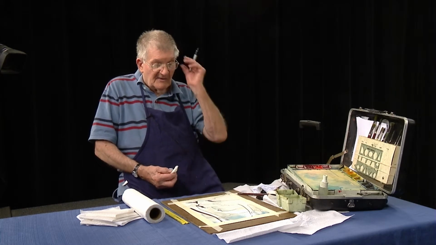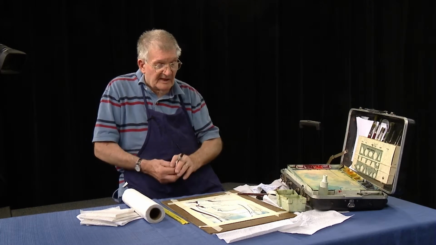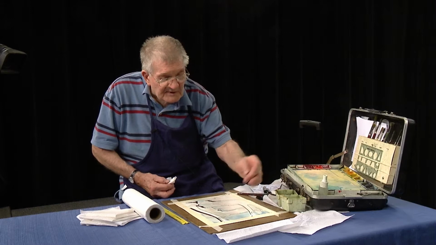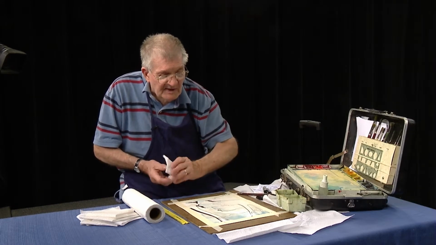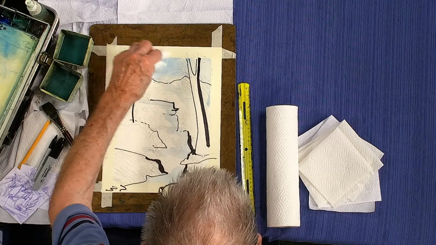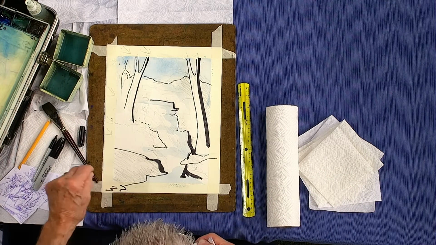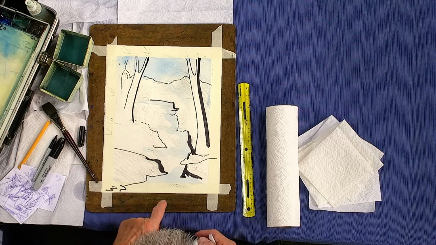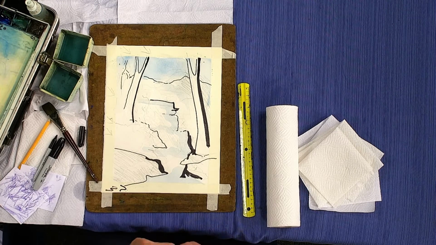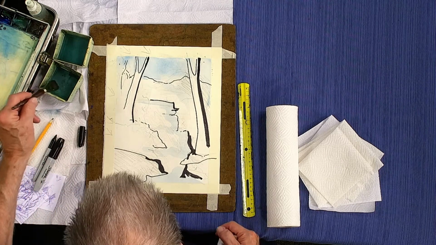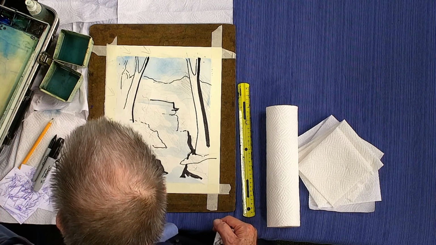Okay. Now I've got that sky up there. I'm just going to let that dry. If it has a few puddles, I just brush the puddles off with my towel onto the tape there, onto the edge. So now, let's see what we can do. We're going to come down here. We're going to start putting in some ground. And I'm going to start off, I'm going to make some of the rocks down here.